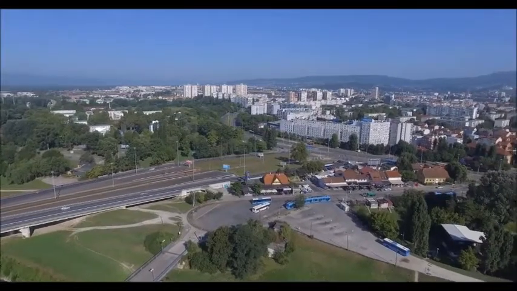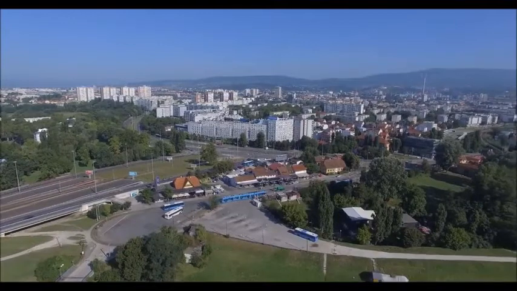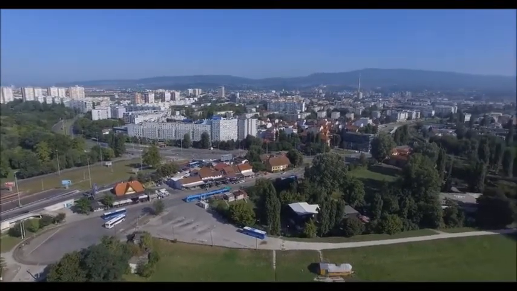As you can see, it's really traffic-heavy here. Many cars pass by the bridge every day.